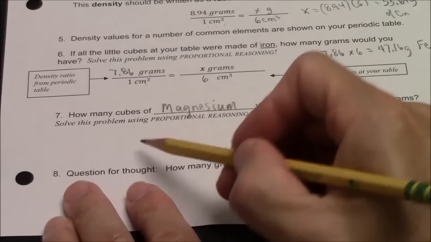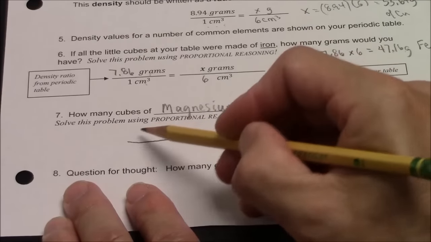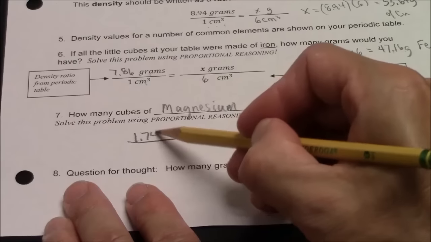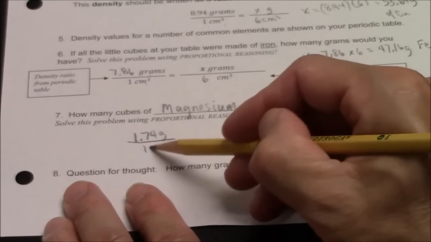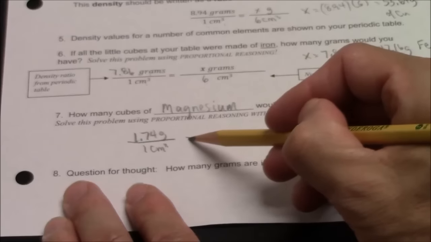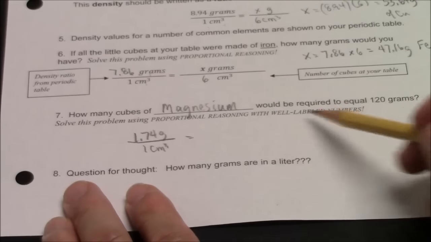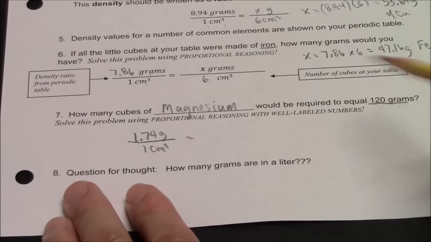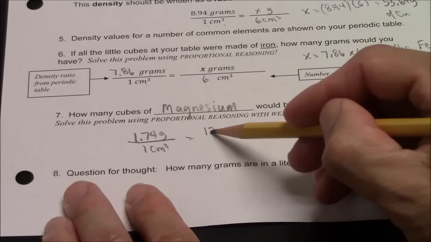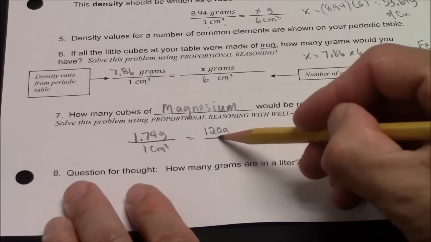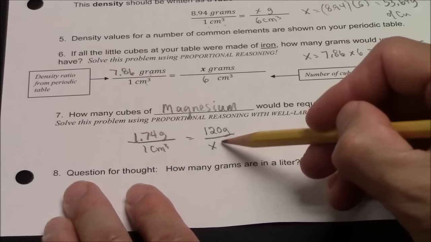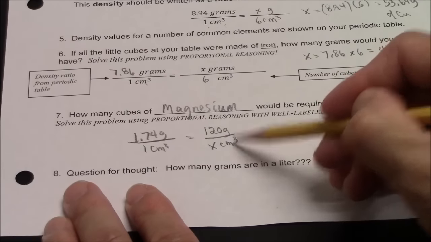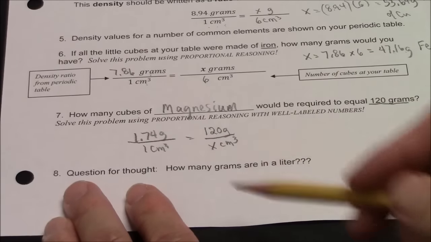That can be written as a ratio. Label every number. 1 cubic centimeter. And now I want 120 grams. And I'm looking for how many little cubes would that be? How many cubic centimeters? That's my setup.